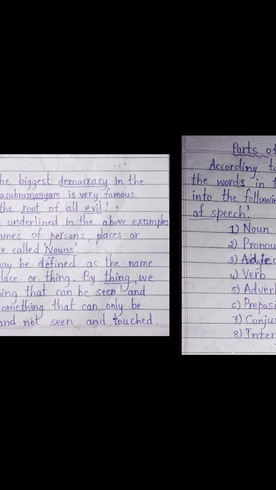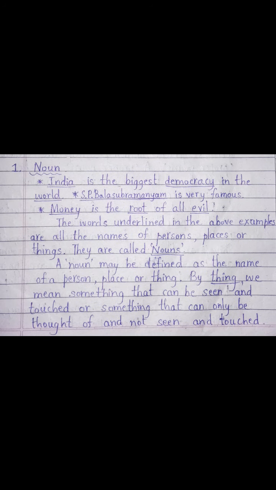Here is the first one. Noun. The sentences are given as the examples. Just look at them. India is the biggest democracy in the world. S.P. Balasubramaniam is very famous. Money is the root of all evil. The words underlined in the above examples are all the names of persons, places, or things. They are called nouns.